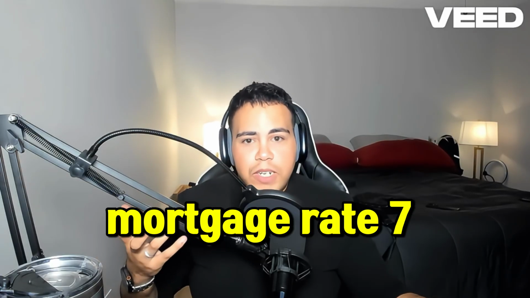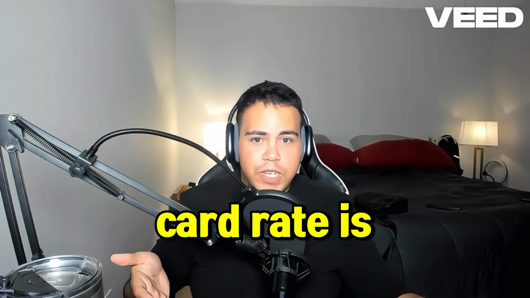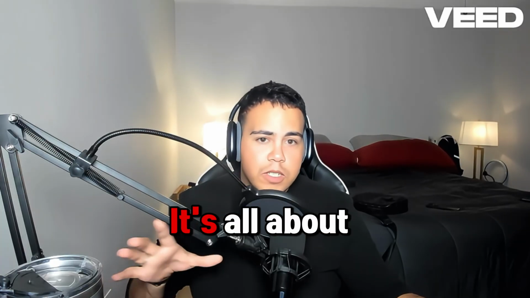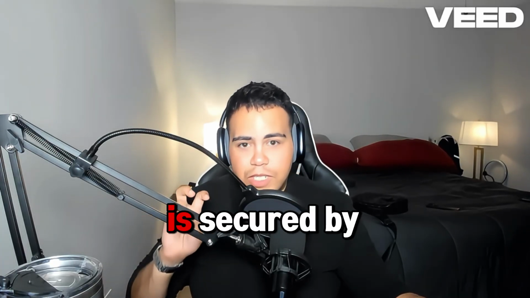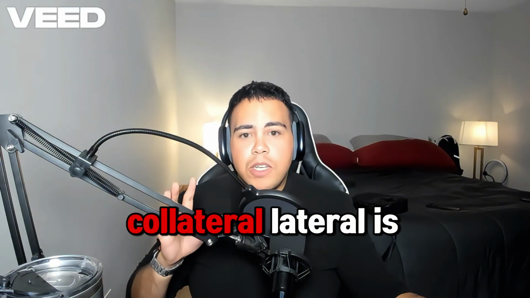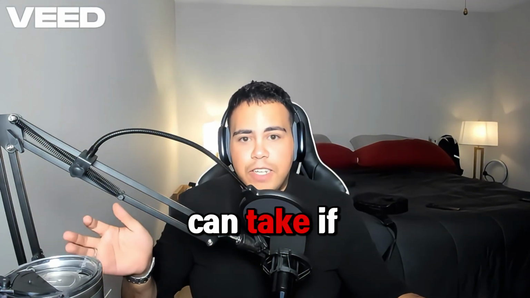Term 14, secured versus unsecured debt. Why is a mortgage rate 7%, but a credit card rate is 27%? It's all about risk. A secured loan is secured by collateral. Collateral is something the bank can take if you don't pay.